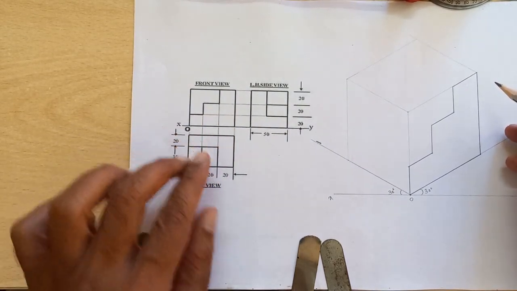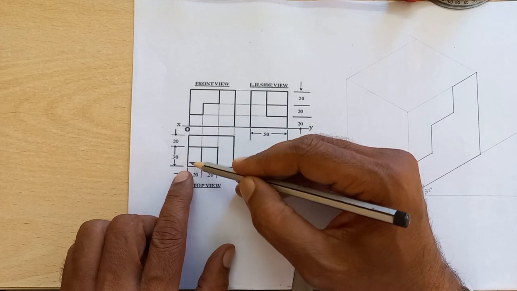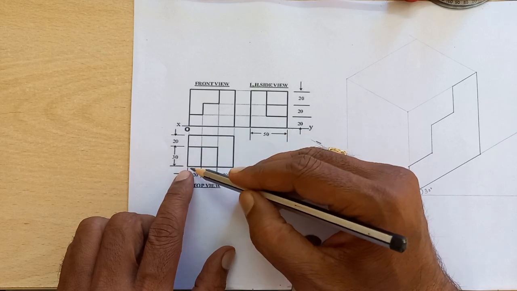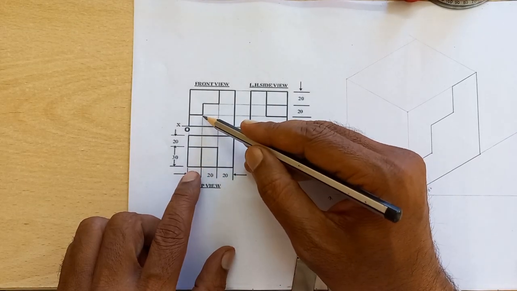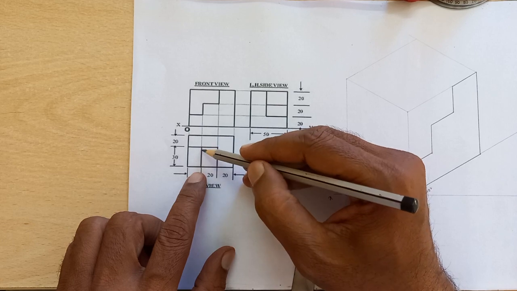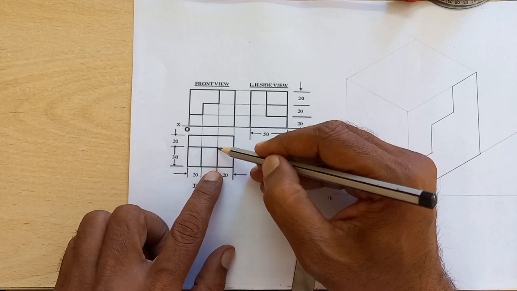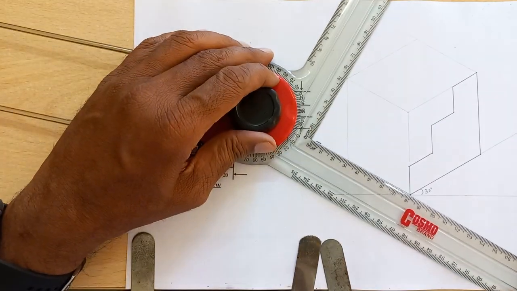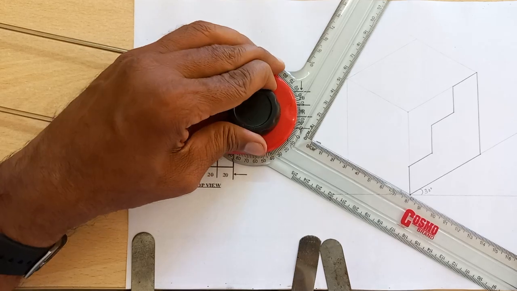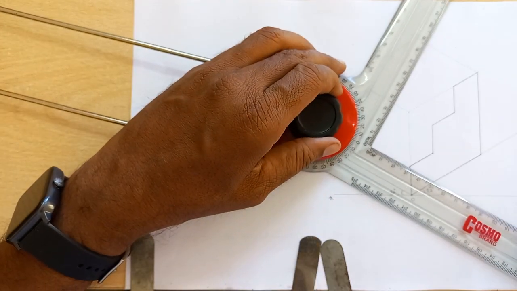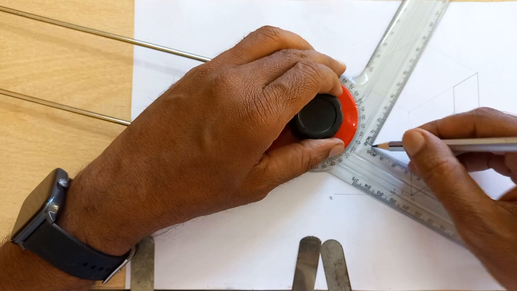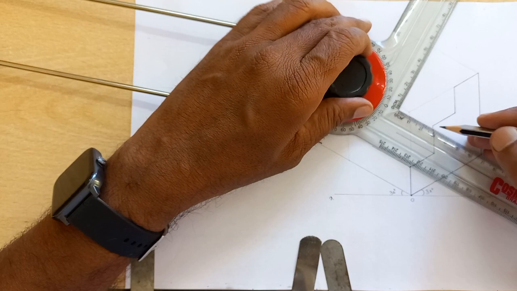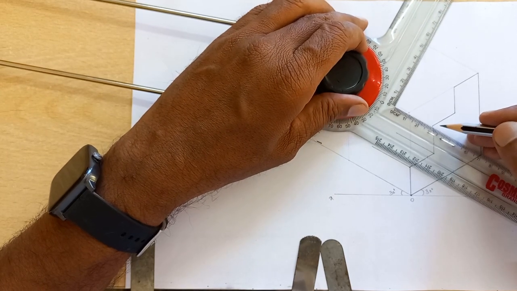Now I am going to introduce the top view. So now the total length of this object is 50. At a height of 20, that is in the first step, it goes up to only 30. Okay, it goes up to only 30. And next step also it is 30. So now with this as a parallel line, I'm taking this side as parallel. Just I will draw a 30 mm line from this particular point and this particular point. In the same way, I'll draw all this.